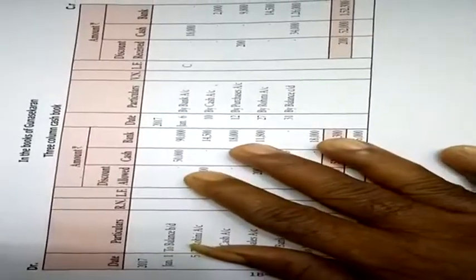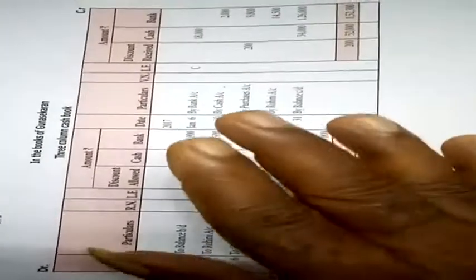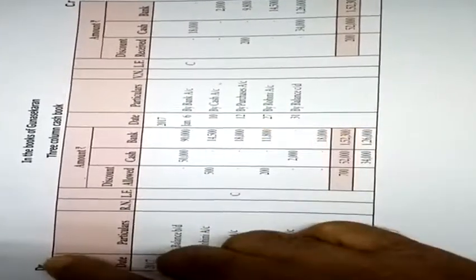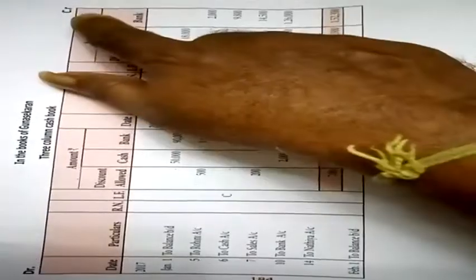That is, in this solution, in the books of the business person, write the 3-column cash book for the month of January 2017. So make the necessary columns. You can use both sides in your account notebook. Left side, that is the debit side. Right side, it is the credit side.